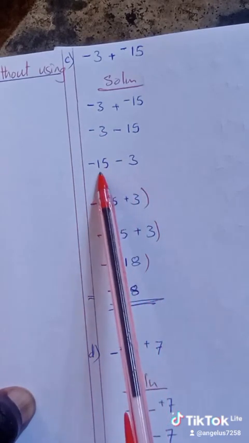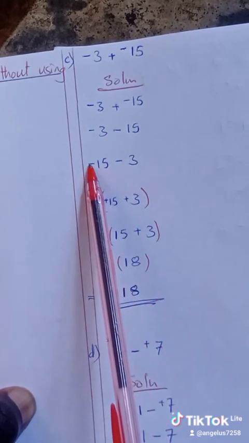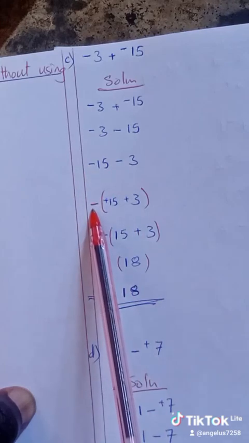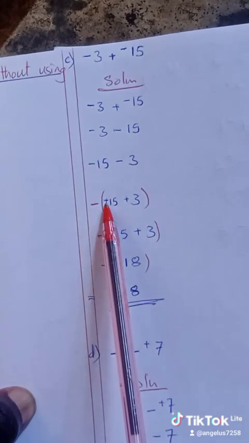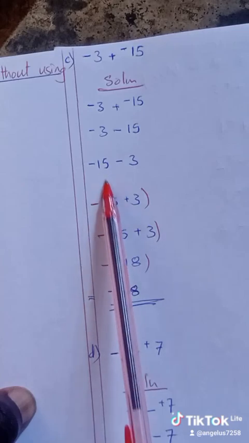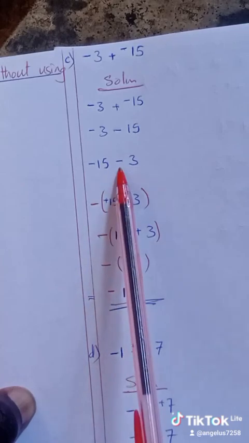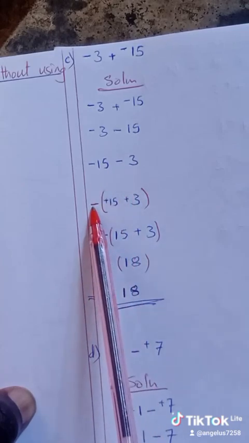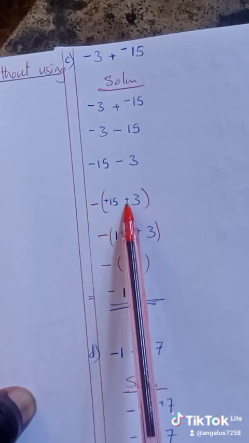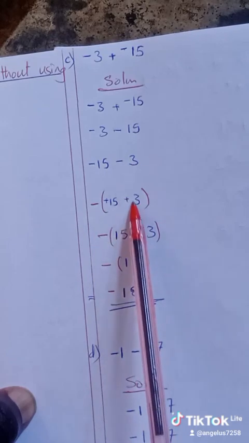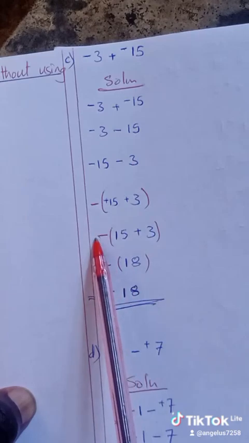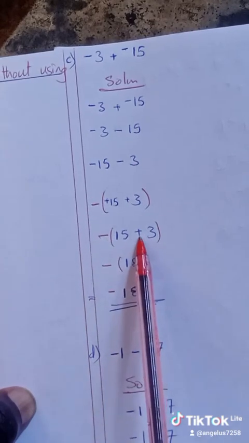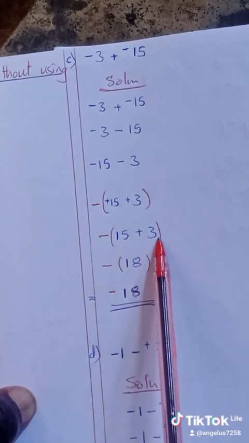So now, since the largest value is carrying a negative, then it means we're going to pull the negative out. So negative divided by negative, we get positive. So that we remain with positive 15. Then negative divided by negative, in this case, we have positive. Then we bring the 3 here, we close the bracket. Now here we maintain the negative outside. Meanwhile, we handle what is in the bracket.